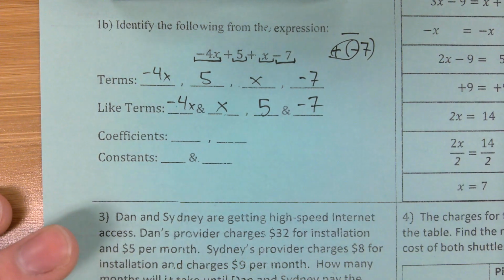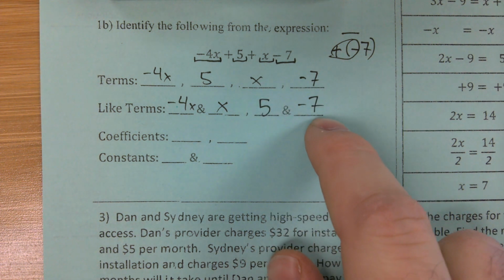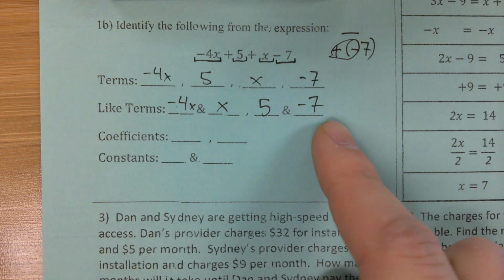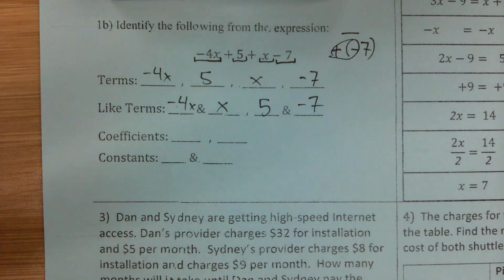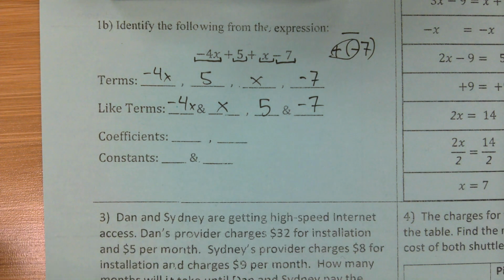Exactly. 5 and negative 7. They don't have the same variable because they don't have a variable at all, but that's what makes them like terms. Remember, like terms are just 2 terms we can combine or add together. 5 and negative 7 can be added together, so they're like terms.